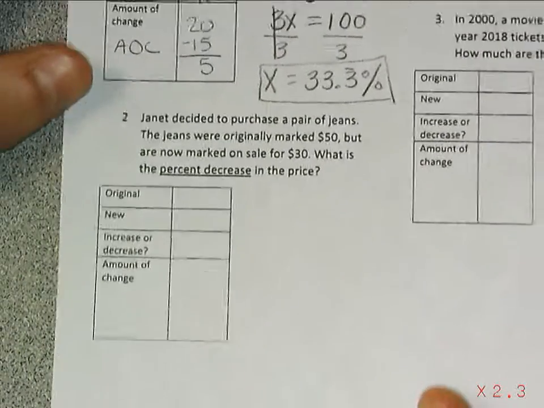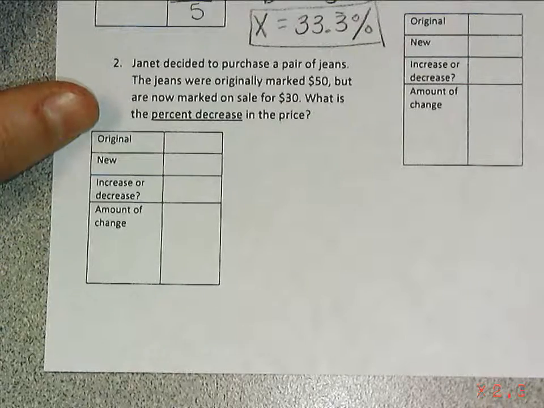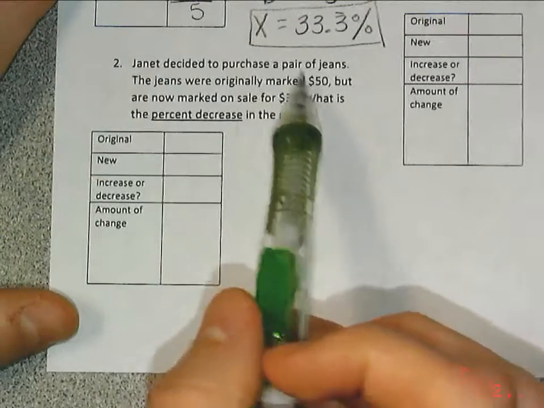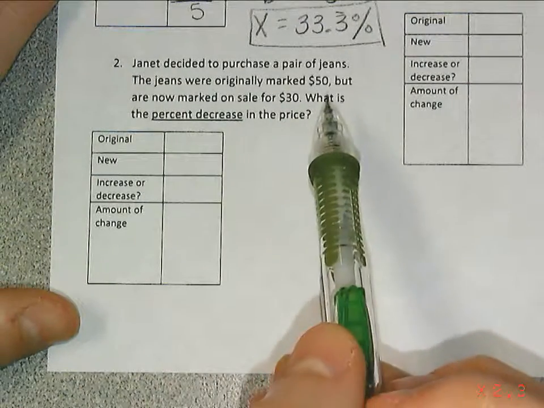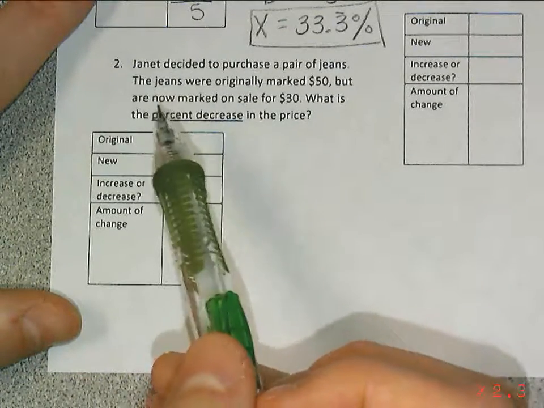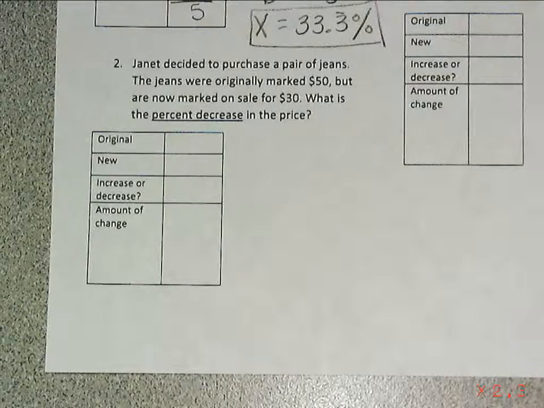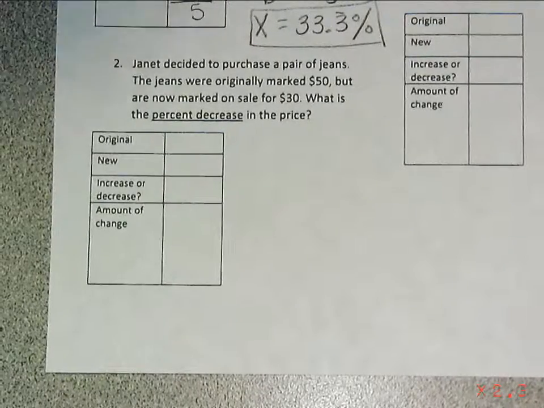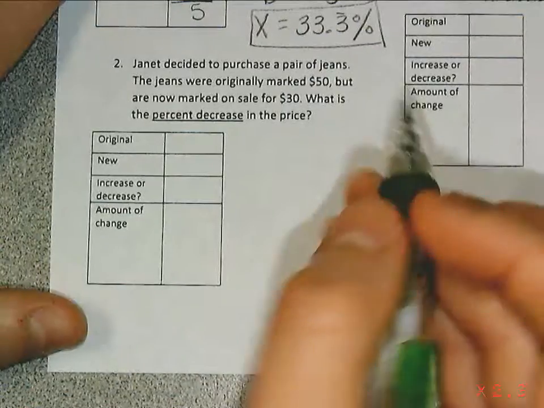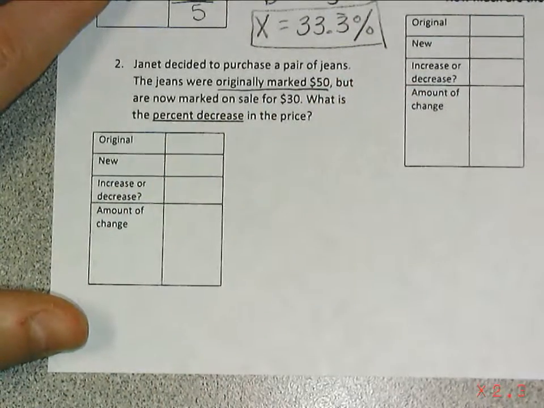Okay, let's do number 2. Janet decided to purchase a pair of jeans. Okay, and this happens a lot at stores. If you guys like to go shopping for any clothes shopping, like at American Eagle, Hollister, I don't know where you guys shop anymore. American Eagle and Hollister used to be the place to go when I was in school. So, the jeans were originally marked $50.